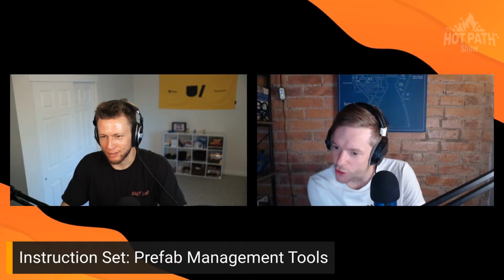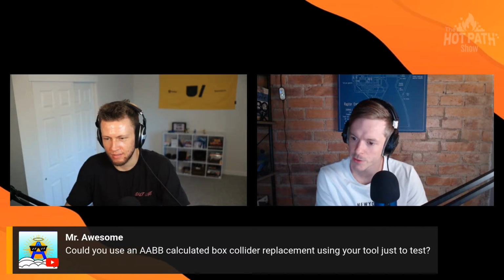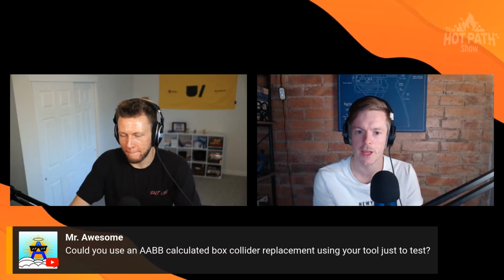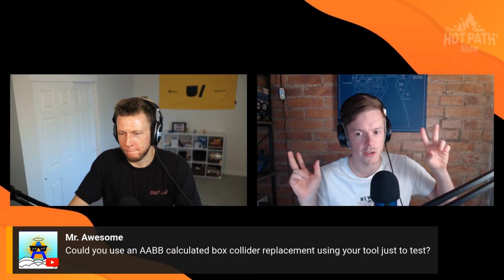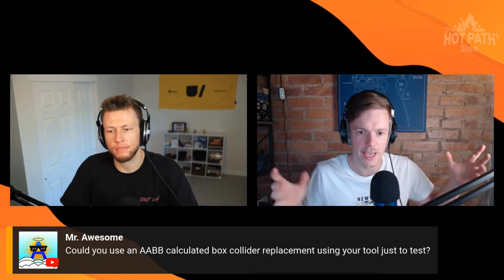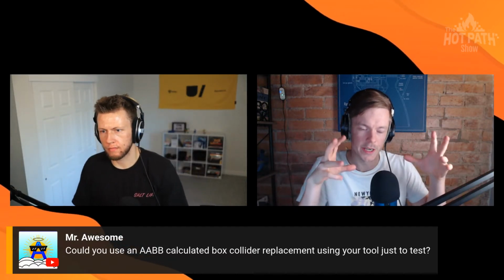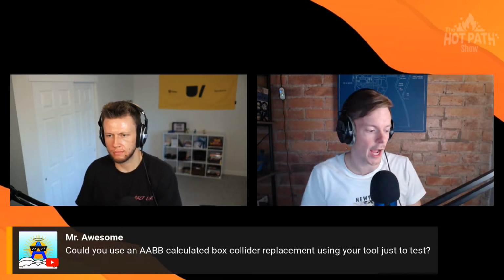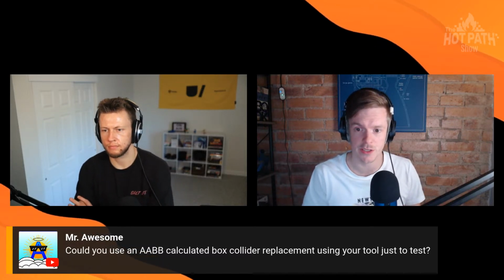That was very impressive. Could you use an AABB calculator box collider replacement using the tool? Yeah, I actually made a little bit more advanced version of that, something like primitives collision replacement. I did some math to see if a mesh collider matches a primitive with some stretching, and I managed to swap out a bunch of test examples I tried.